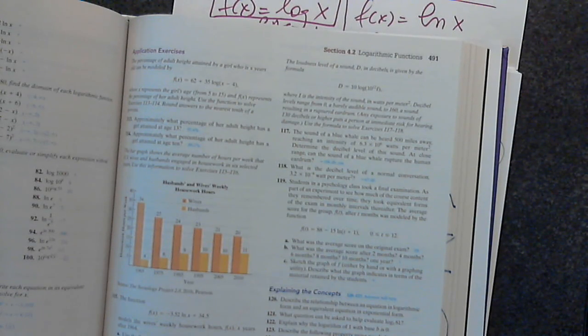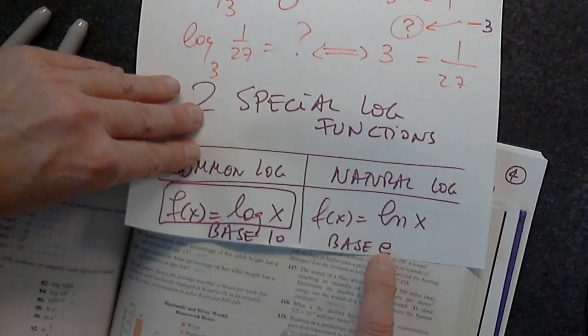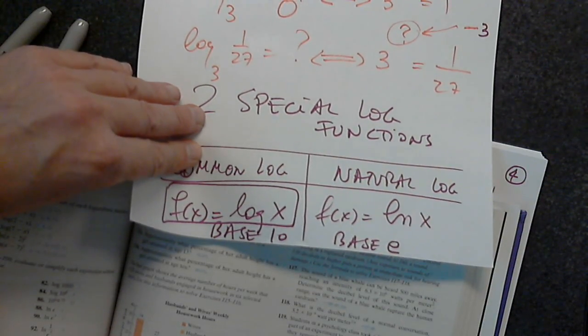The average score for the group is denoted by f of t. So that's the function, the average score for the group after t months was modeled by. So t is in months, between 0 months at the end of the course and 12 months, so a year later. So that is a function that contains a log. You see ln, natural log. What is the base of ln, or natural log? E. We just wrote the base, right? It's right here. The base of ln is e. I just showed you the keys in the calculator, correct?